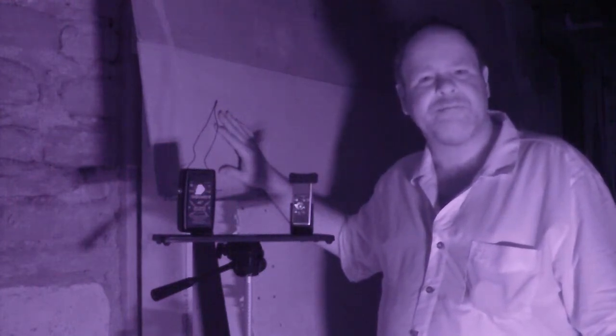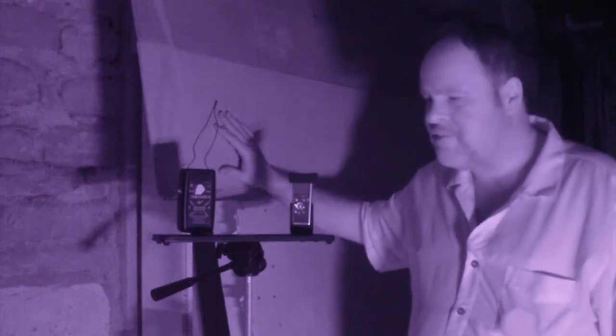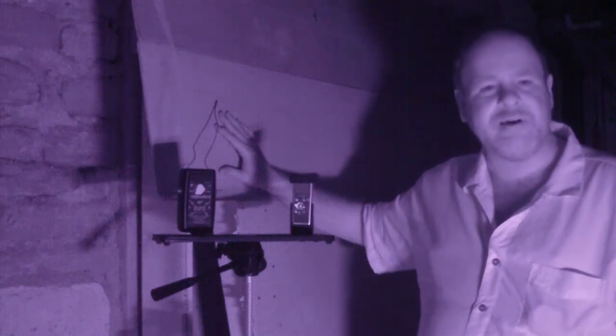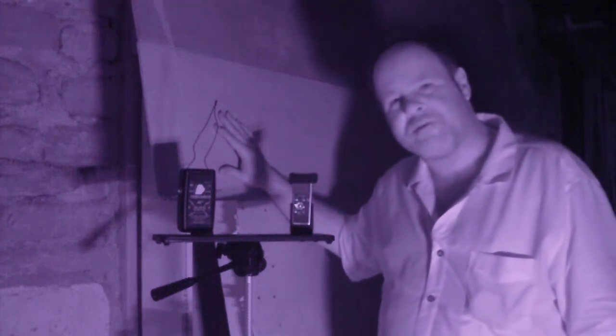There's also simple camera stabilizers. I have various counterweight stabilizers that you can get. You can make homemade ones. I have several homemade ones, and that just puts some stability into the camera set.